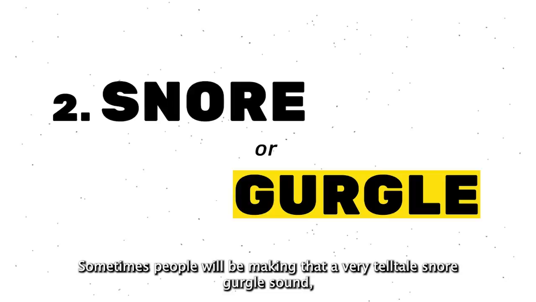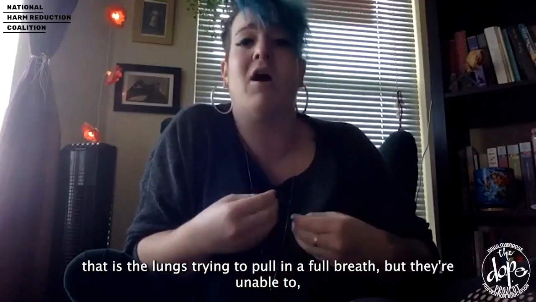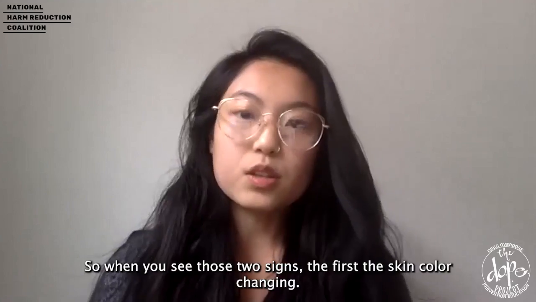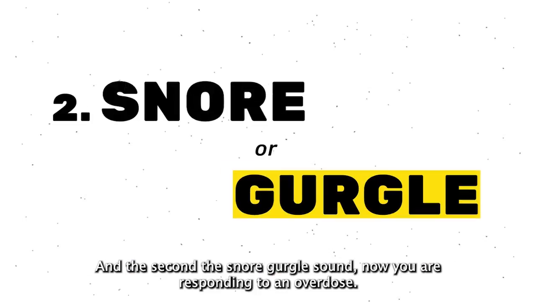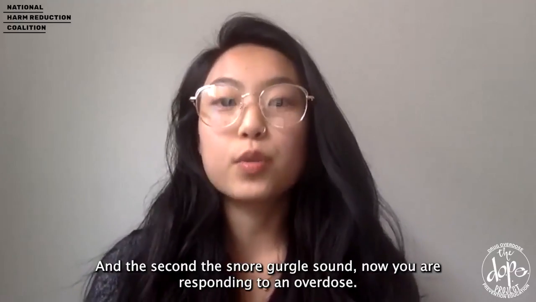Sometimes people will be making a very telltale snore gurgle sound. That is the lungs trying to pull in a full breath, but they're unable to, right? Because they're being depressed by the opioids. So when you see those two signs, the first, the skin color changing, and the second, the snore gurgle sound, now you are responding to an overdose.